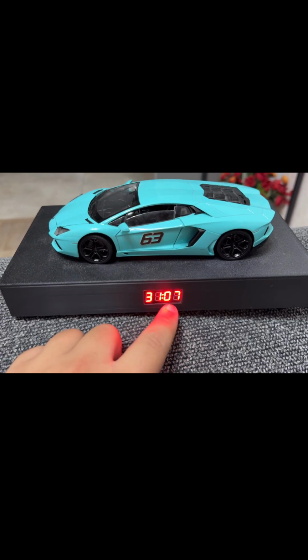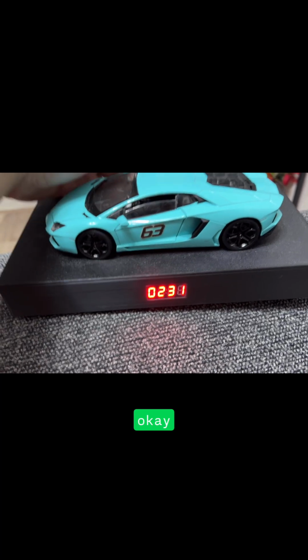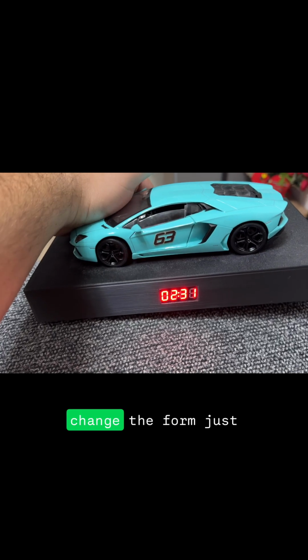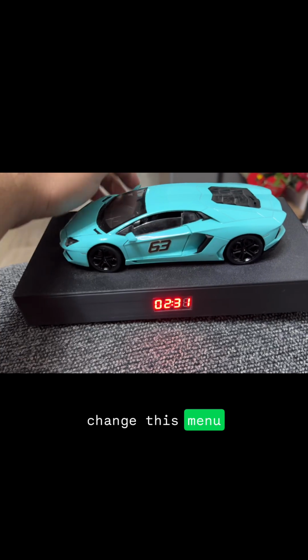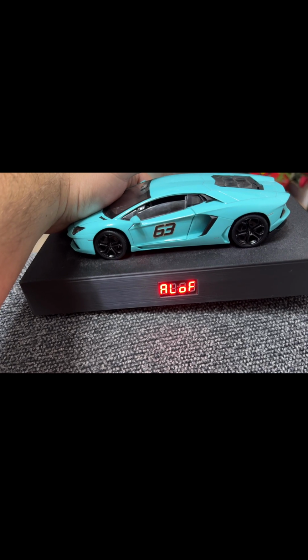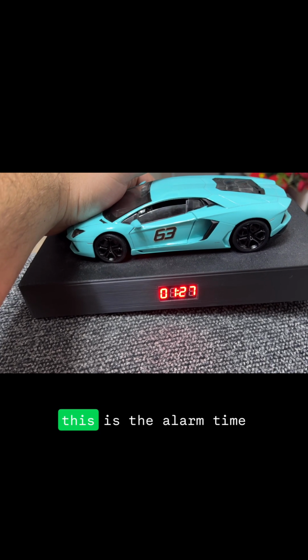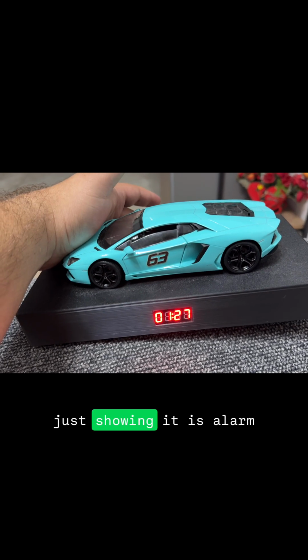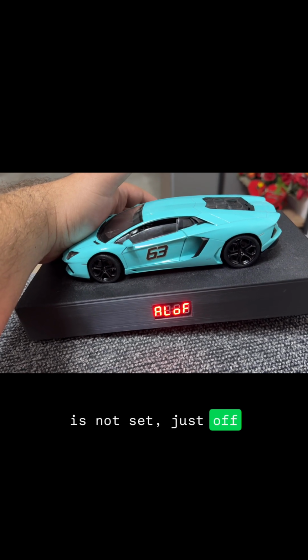Okay, 31 June. Now with my button I will control it. First of all, I will change the form, just change this menu by clicking. Okay, now I see the date. Okay, I see alarm is off. This is the alarm time, and it's automatically changing. I'm not clicking now, nothing, just showing the alarm is not set, just off.